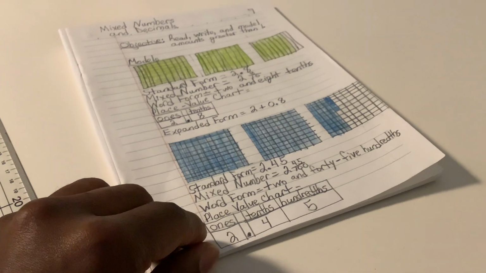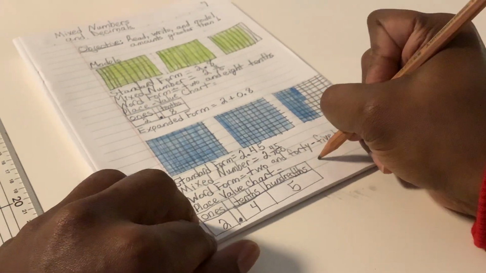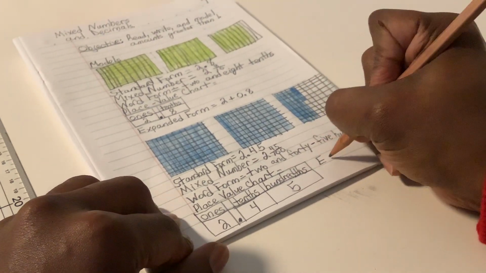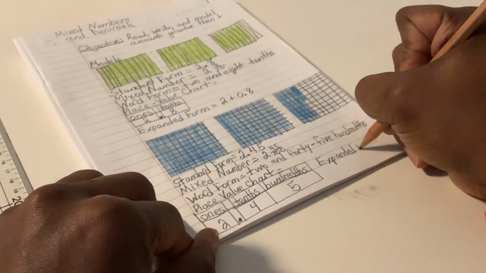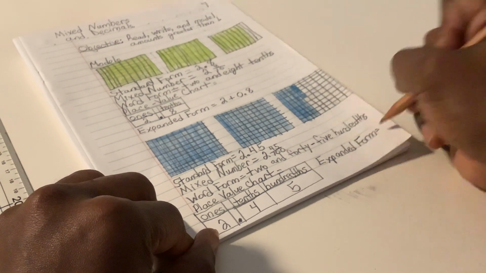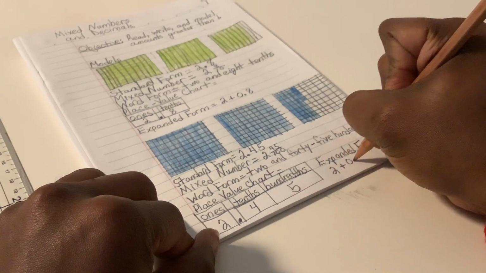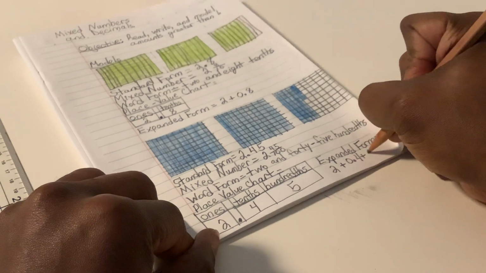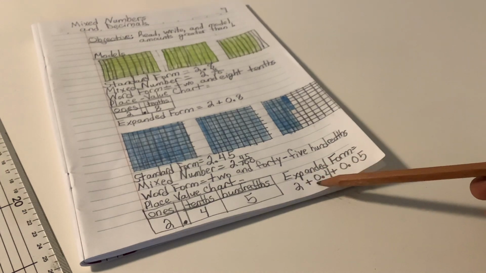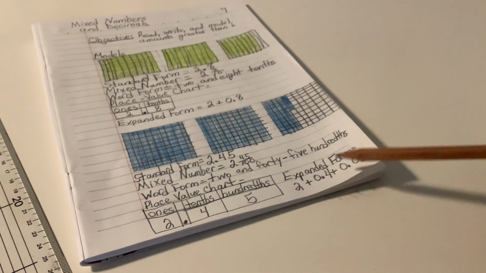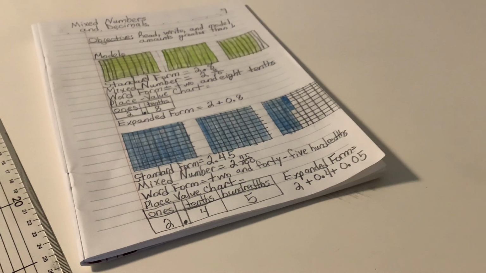2.45. Okay? And finally, I'm just going to do this one over here so I don't have to go to the next page. I know many of you are taking notes and concentrating. Expanded form. That's going to give me 2 plus 0.4 plus 0.05. So that's 2 ones plus 4 tenths plus 5 hundredths. And there you have it. Okay?